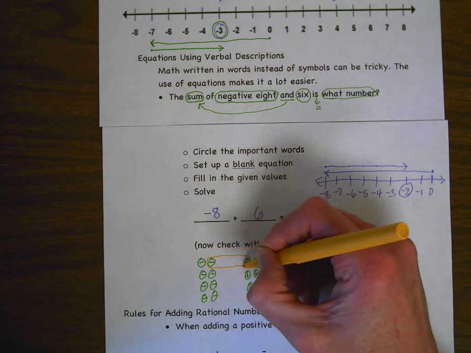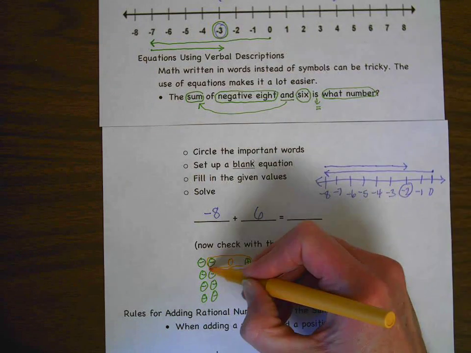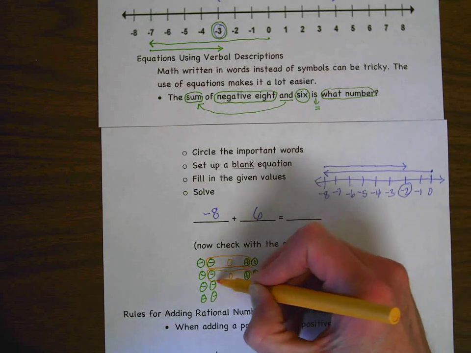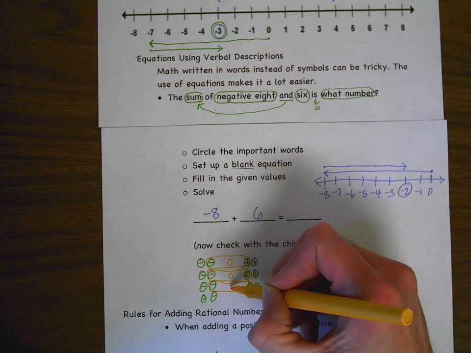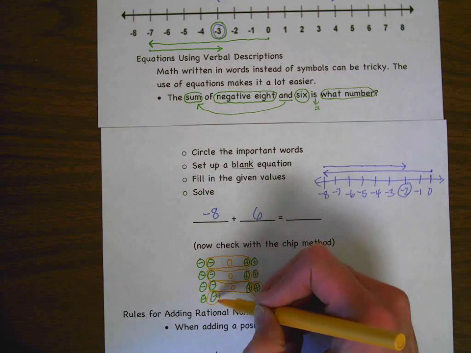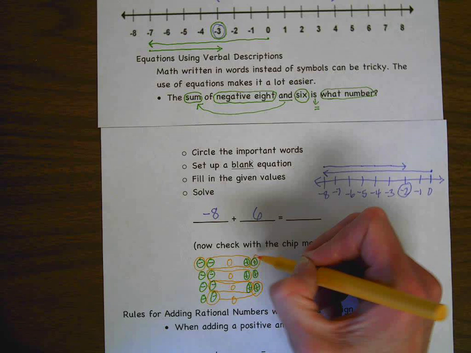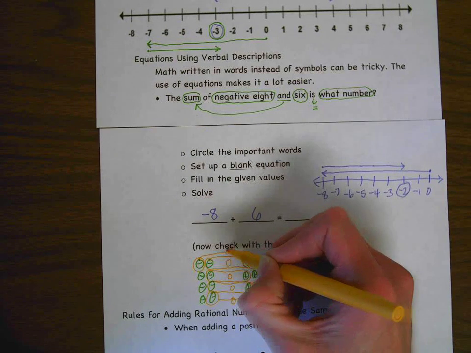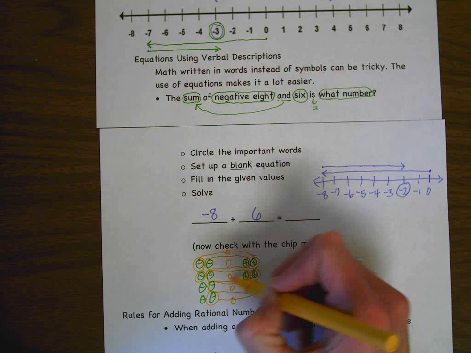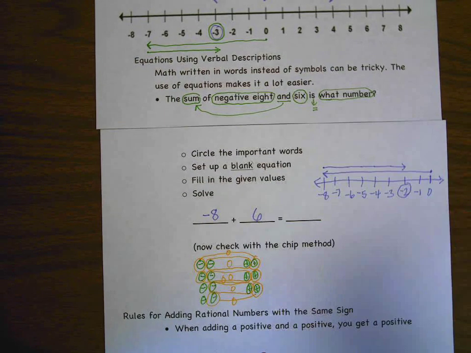So I can take this positive and this negative, and that creates a 0. This positive and this negative, and that creates a 0. This positive with this negative, and that creates a 0. This positive with this negative, and that creates a 0. This positive and this negative, and that creates a 0. And the last one, this positive with this negative, and that creates a 0.